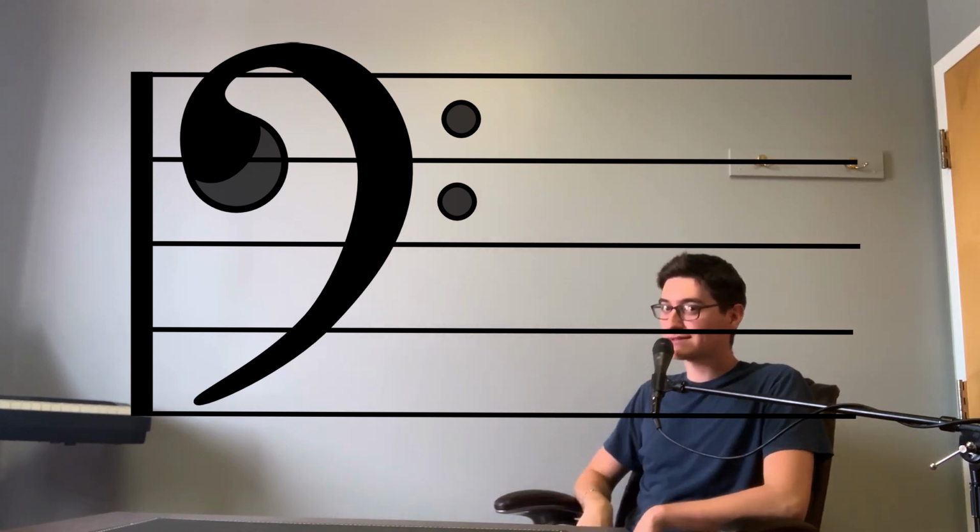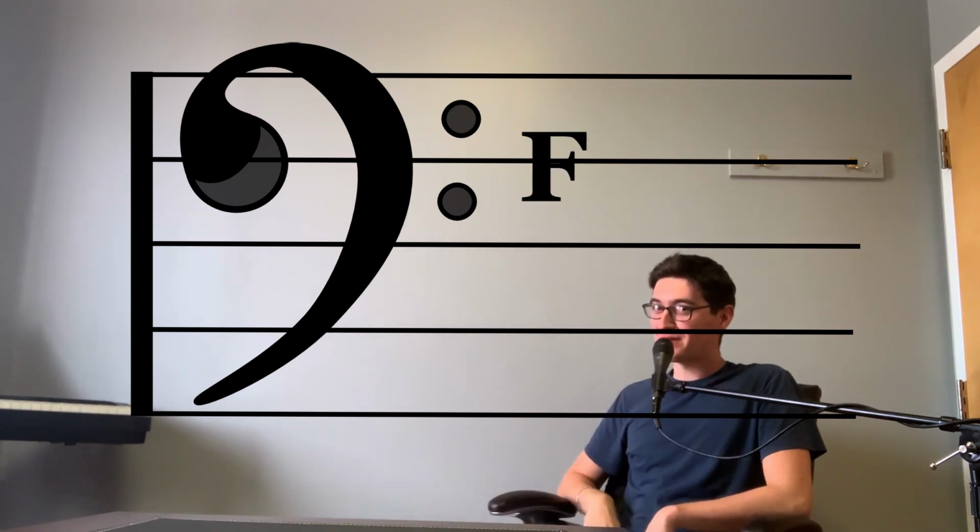Let's look at the bass clef. You know what it kind of looks like? Kind of looks like an F. And the line in between those two dots, you guessed it, that's an F, baby.